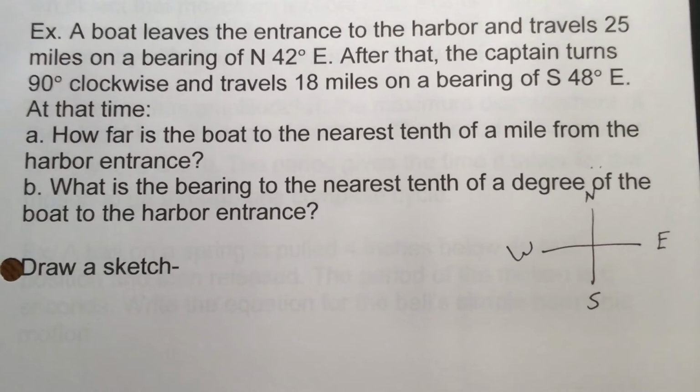so we have a boat that's leaving the entrance of the harbor, and it's traveling 25 miles on a bearing of north, 42 degrees east. After that, the captain turns 90 degrees clockwise and travels 18 miles on a bearing of south, 48 degrees east. At that time, how far is the boat to the nearest tenth of a mile from the harbor entrance? What is the bearing to the nearest tenth of a degree of the boat at the harbor entrance?